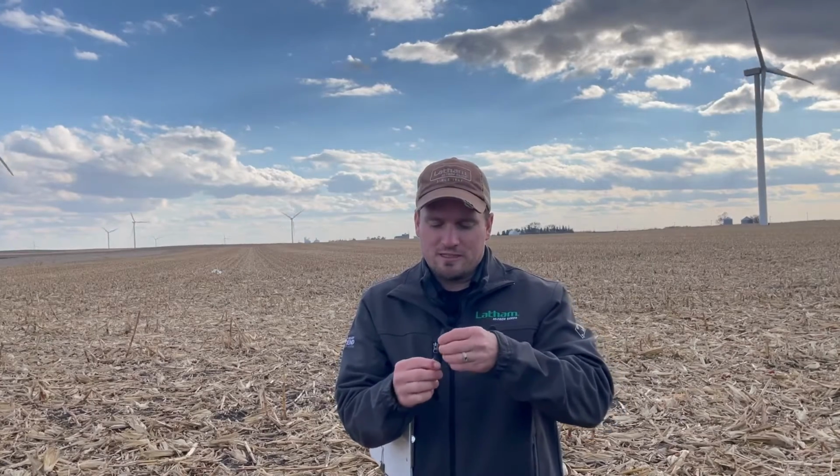Because when you're looking at that 0 to 6 and you're seeing maybe a 6.2 or a 6.5 pH, if you would look at the top 3 inches of soil instead, you would see probably where the pH really is, it's much more acidic.